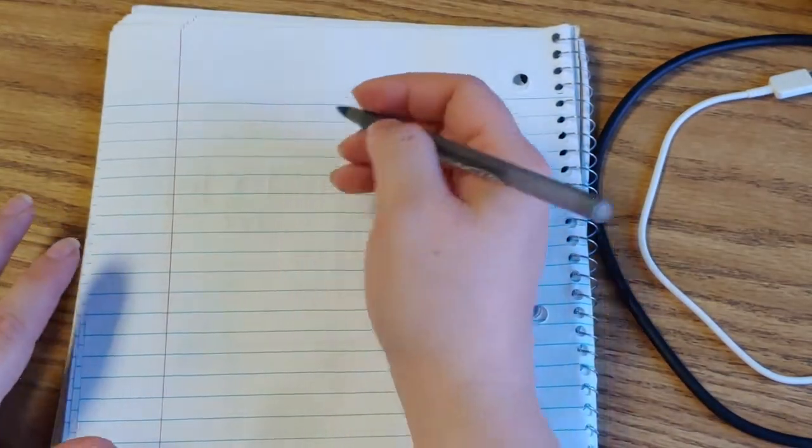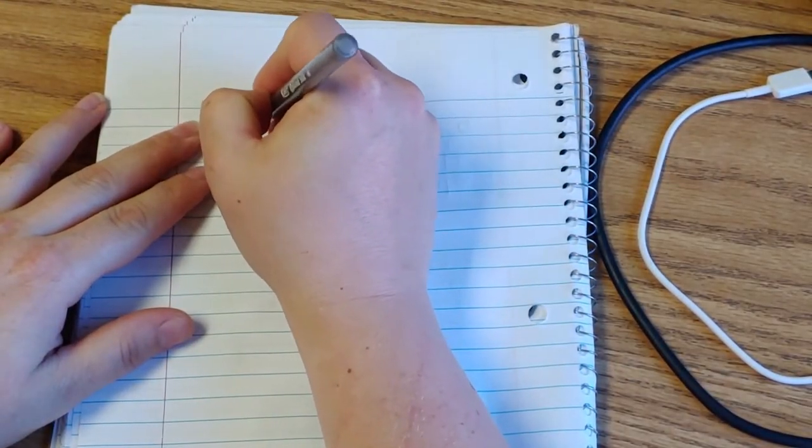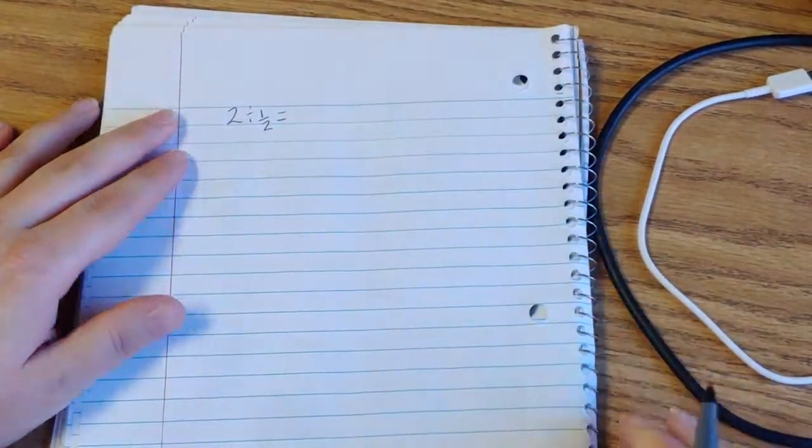So how many half hours are there in 2 hours? So what's the problem we're trying to solve here? How many half hours are there in 2 hours? So 2 hours divided into half hour chunks. How many are there?